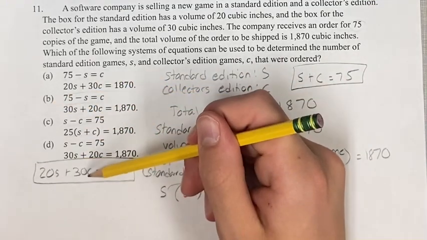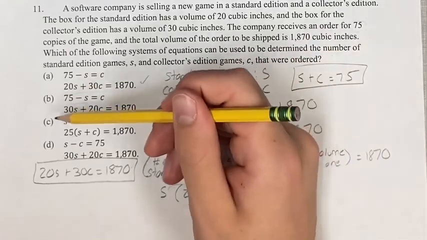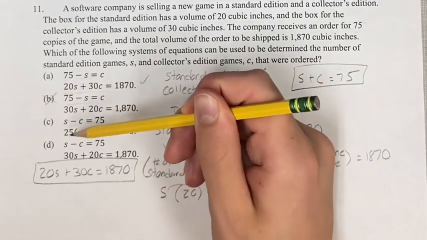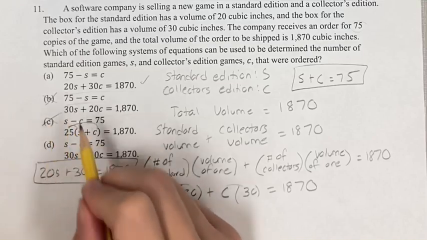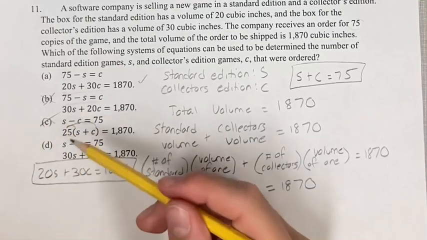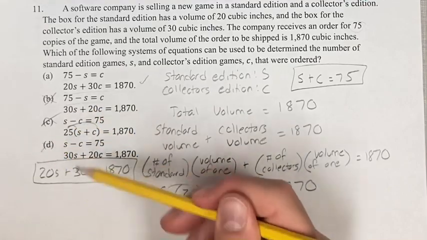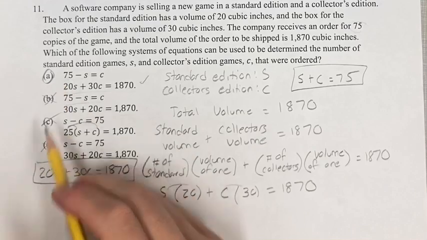So we have 20S plus 30C equals 1870. That's good. This is 30S plus 20C, so they flip the numbers, so that's not good. This is, if we distribute, 25S plus 25C, so that's not good either. And then 30S plus 20C is, again, the same thing they had here. It's flipped. So we know that A must be our answer because that's the only one with this equation in it.